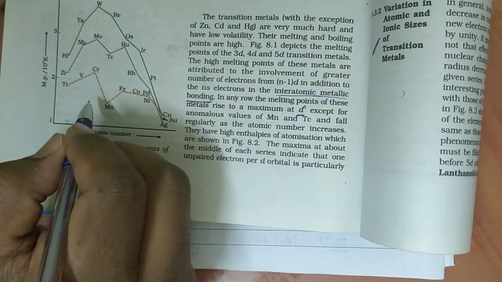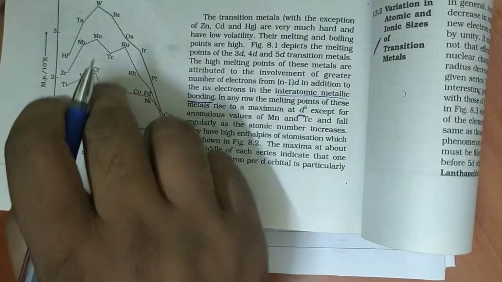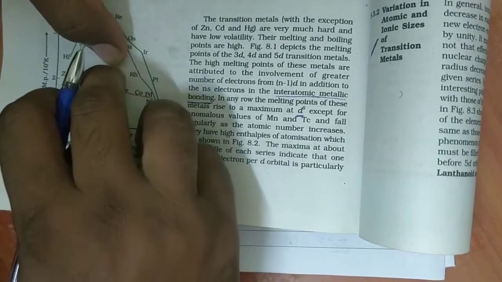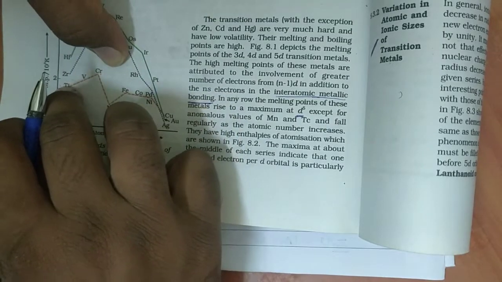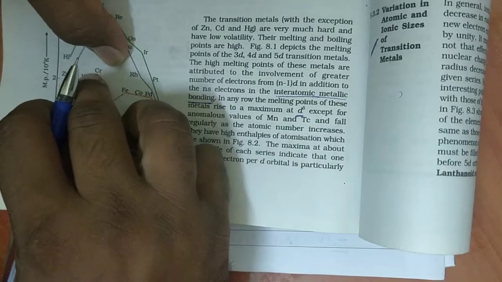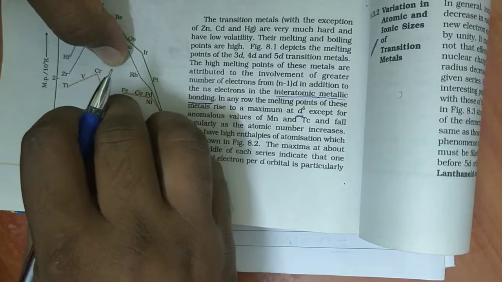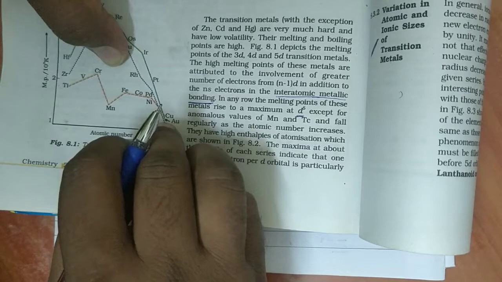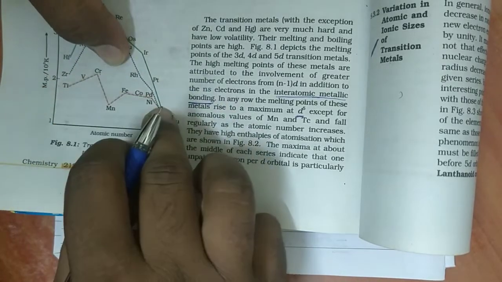The remaining all follow exactly. For example, according to our regular trend, titanium, vanadium, chromium increase, manganese also should increase, again iron decreases, and slightly up to copper it decreases. So it increases and again decreases.